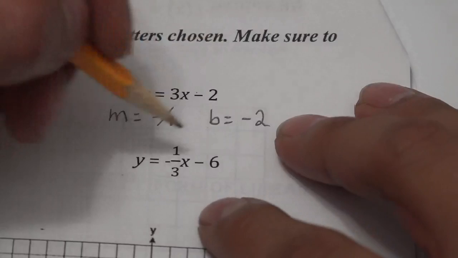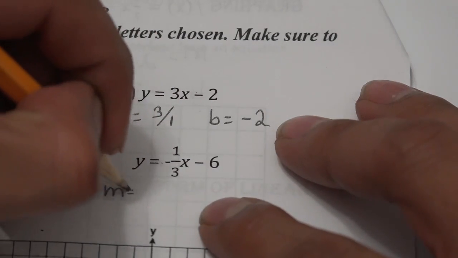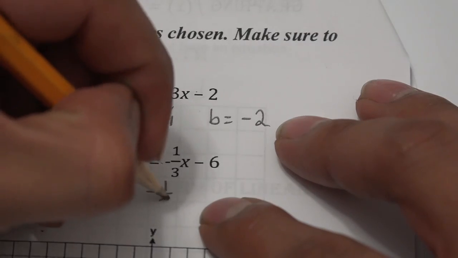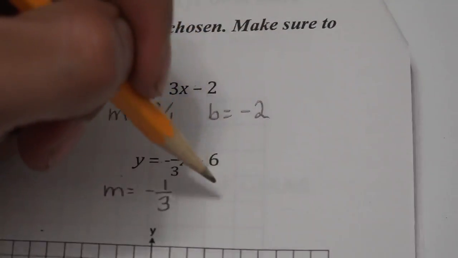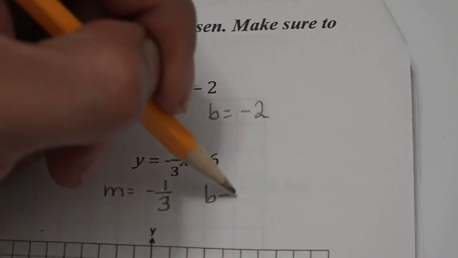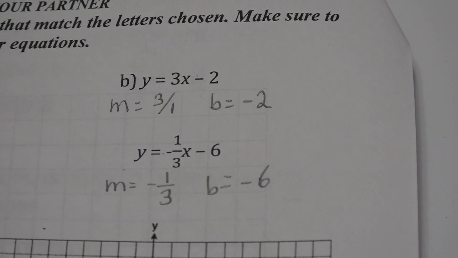So this is a negative, okay? So the slope here is what? Negative 1 over 3. And the y-intercept is nothing more than negative 6. Okay then. So now let us start graphing.